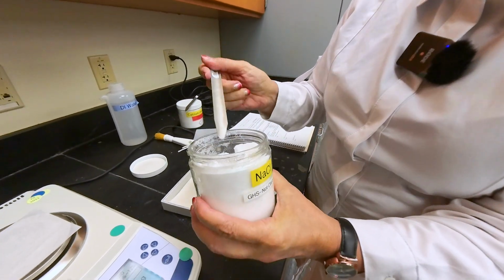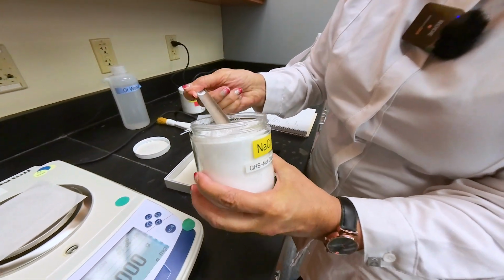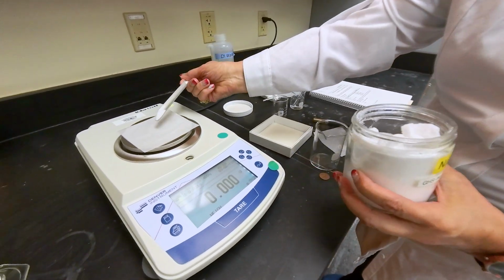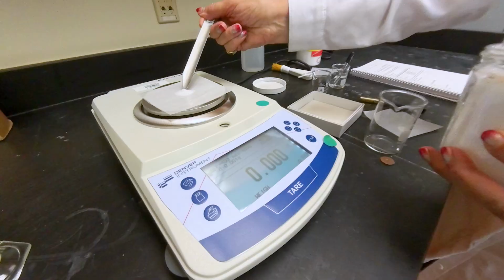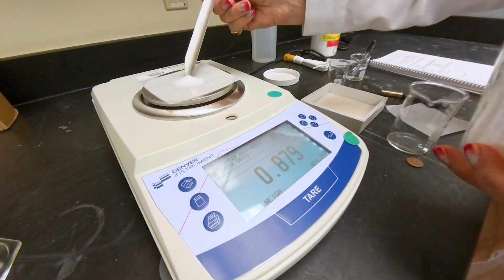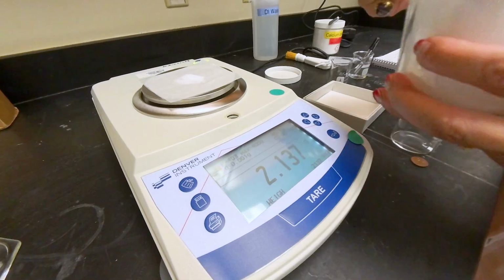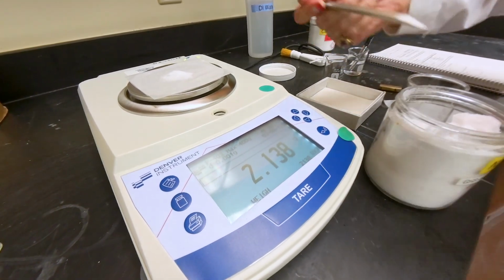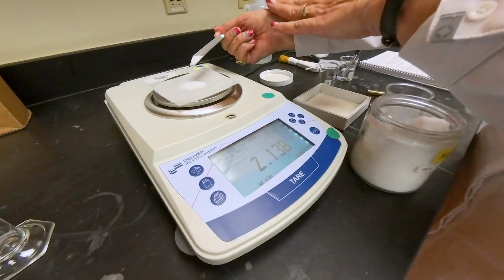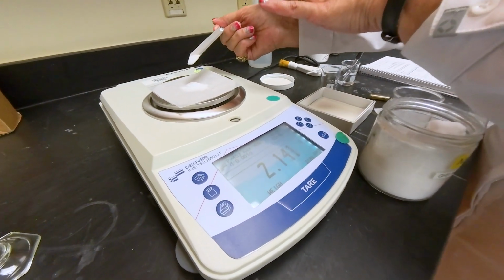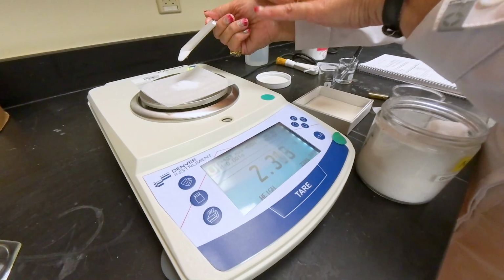So you are going to use a clean spatula, and since it's NaCl, that's the compound that I have here, I'm going to take a small portion at a time and add until the mass reaches 2.750. And it's not going to be easy, because getting exactly 0 at the end might be challenging, but watch me. I'm just adding small amounts at a time until it gets to that point.